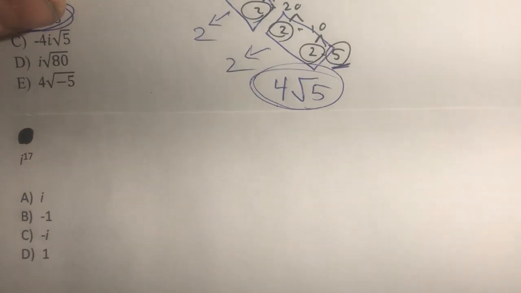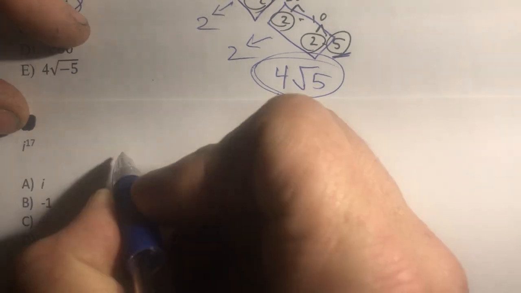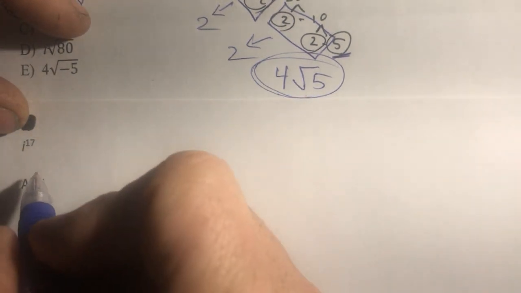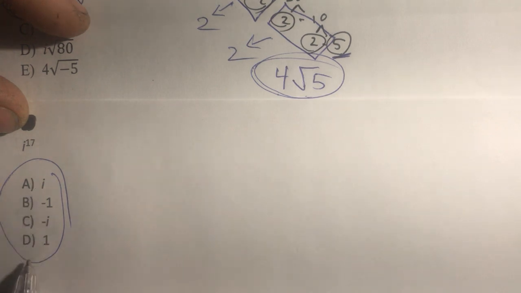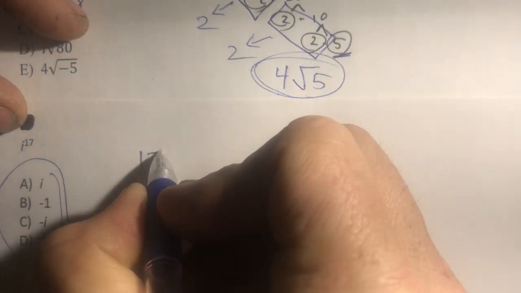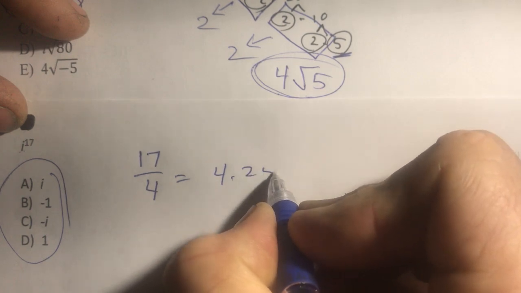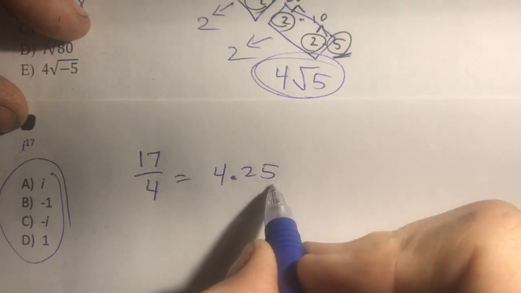Okay. Now this one here, i to the 17 power. All right, now there's 4 possibilities here when you have i to a power. Okay, and it just rotates through these 4. So what I do is I take that 17, I divide by 4. When I do that, I get 4.25. Okay, now look at this.